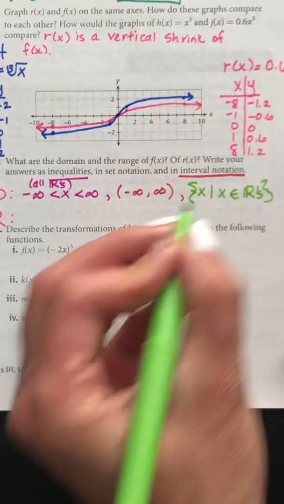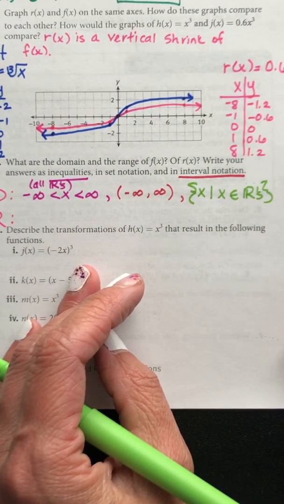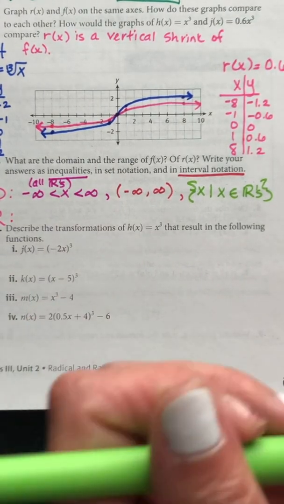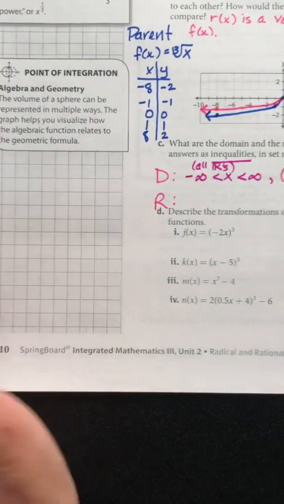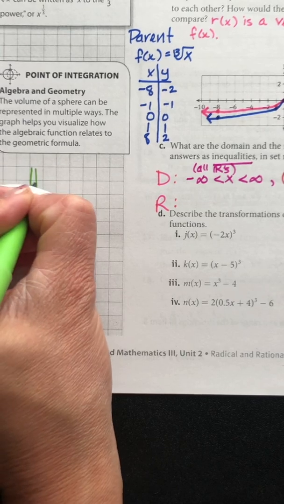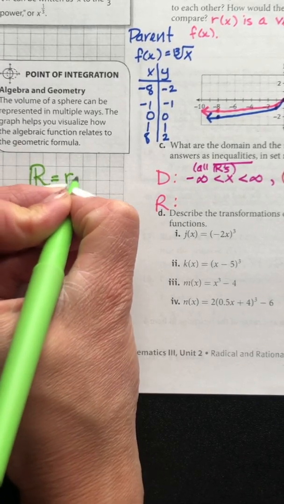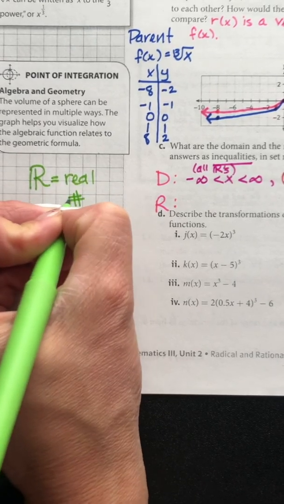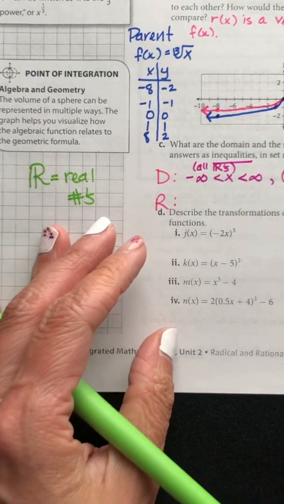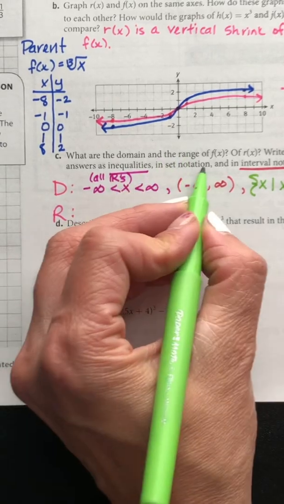So this basically means x can be any real number. Okay. So if you didn't know this before, when you do two lines and then you do your capital R, this symbol represents the real numbers. All right, so that's how I did it.